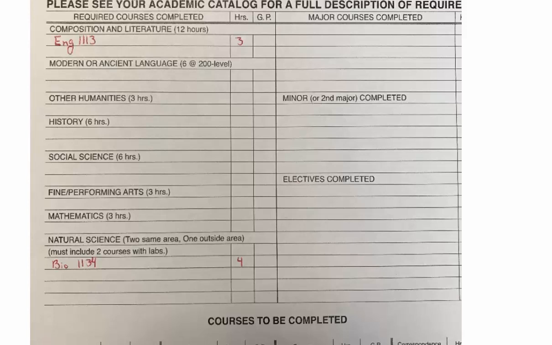So for example, this student took the equivalent of writing 101 at a community college, and at the community college it was named English 1113. So that goes in red, and then over in the hours portion, that was a 3-credit course. They ask that you not put both transfer and University of Mississippi courses on the same line. So if there's only one transfer course in that area, write that transfer course and the number of hours for that course. This student also took a biology lecture plus lab.